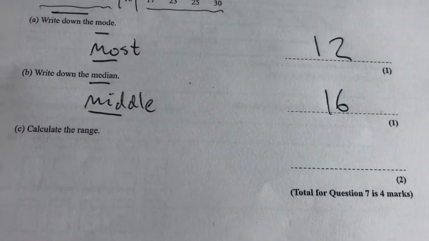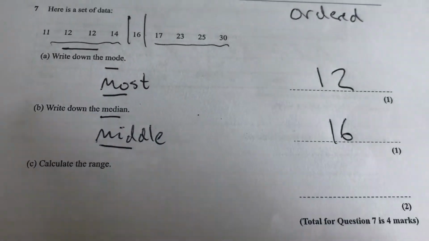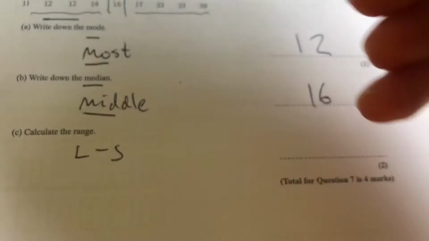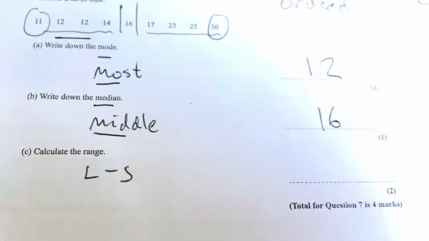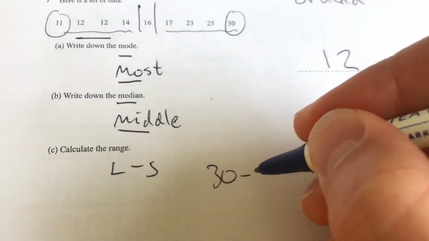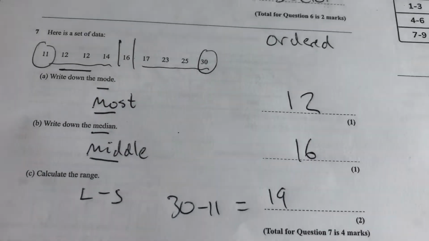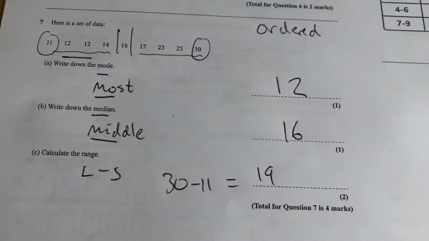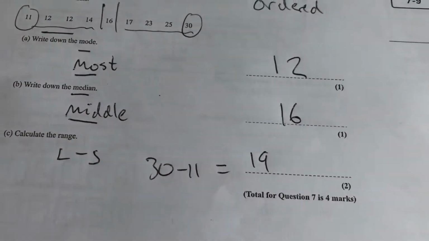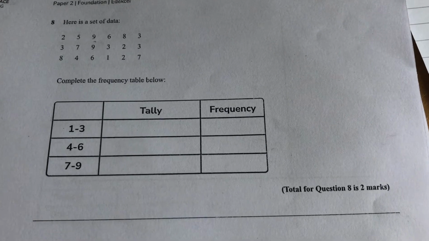And then calculate the range. First time I have to do any calculations. It's the largest minus the smallest, 30 minus 11. So 30 minus 11 gives me 19. Okay, so another 1, 2, 3, 4 marks there, but they're short questions. Don't have to do too much reading. Question 8, it's a 2-mark question.